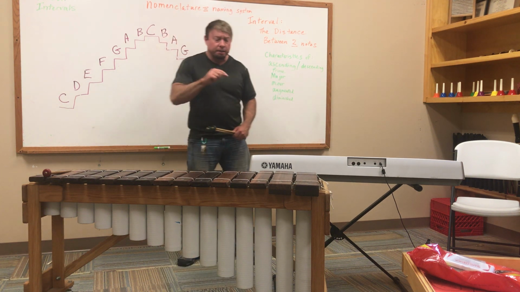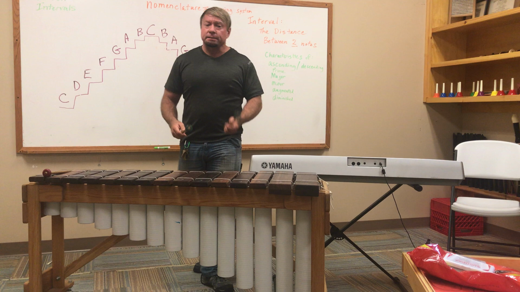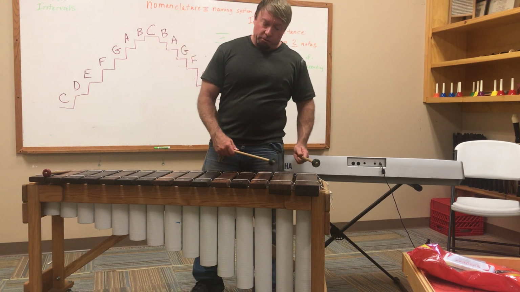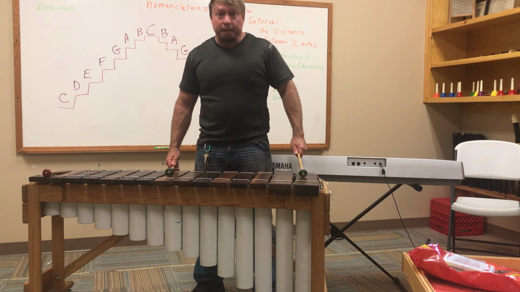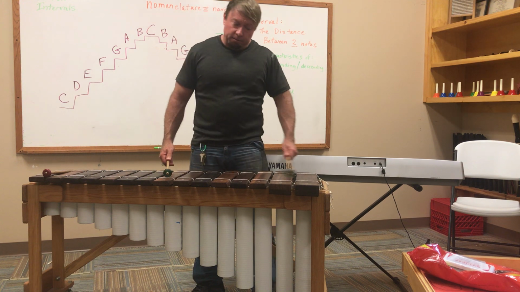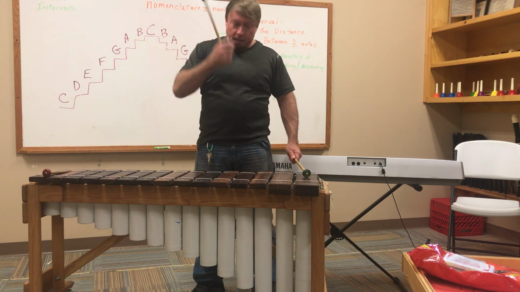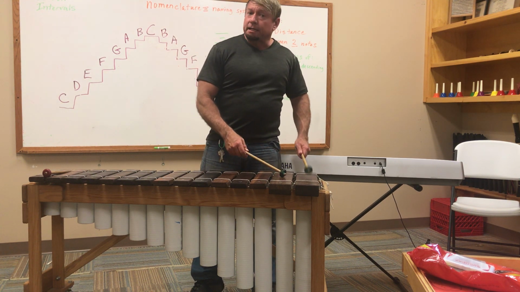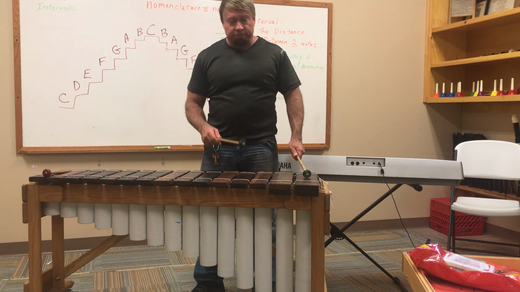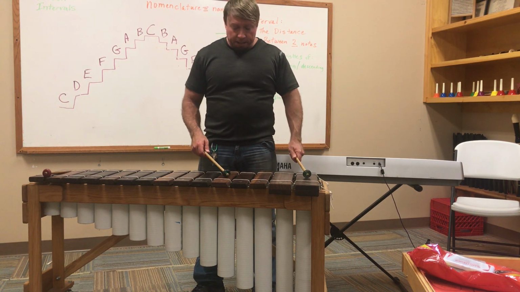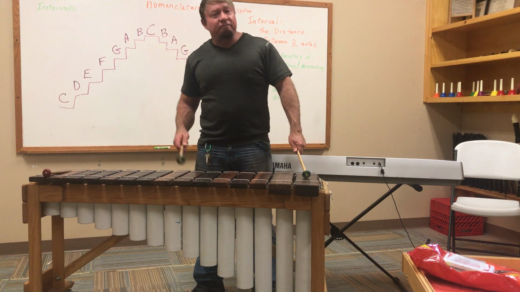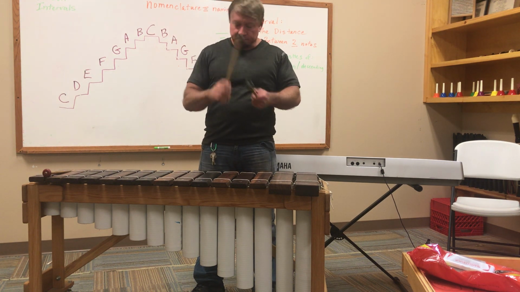So let's go back to our interval song. See if you can sing it with me this time. Now that we know that as the scale goes up, it's major, and as the scale goes down, it's minor. Are you ready? Major second, major third, perfect fourth, perfect fifth, major sixth, major seventh octave.